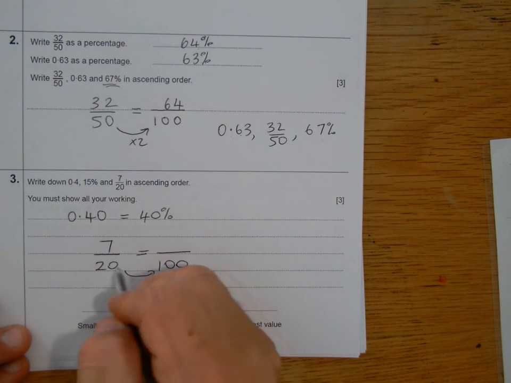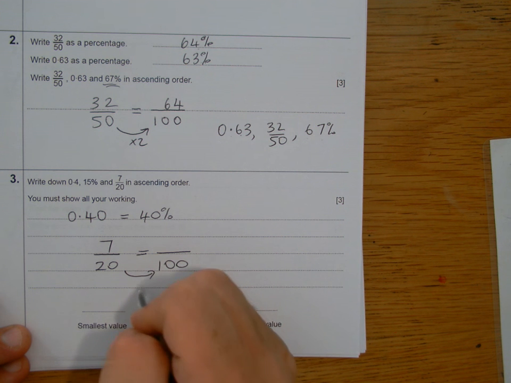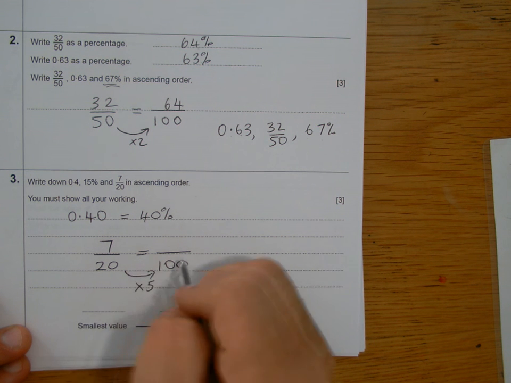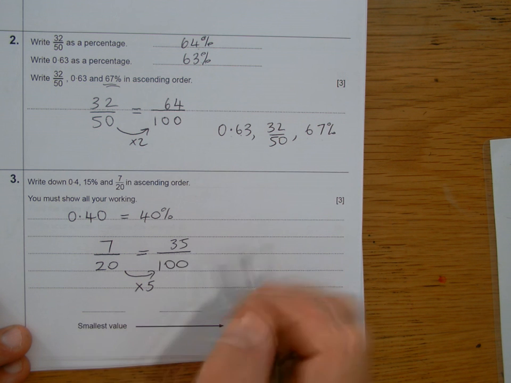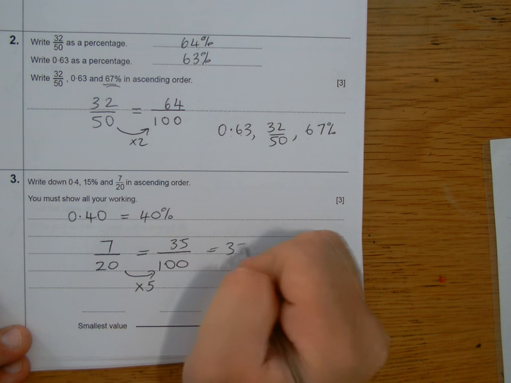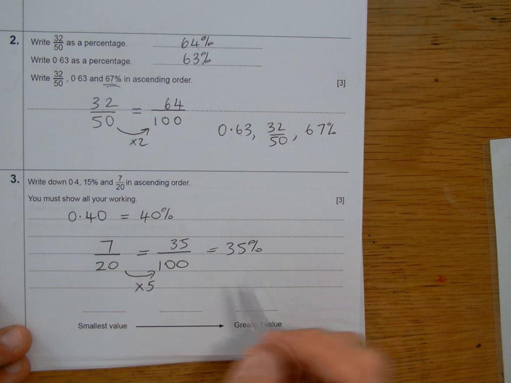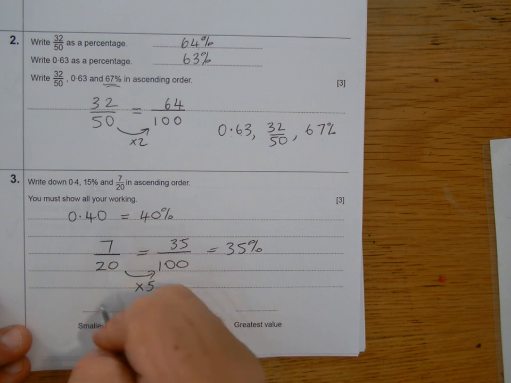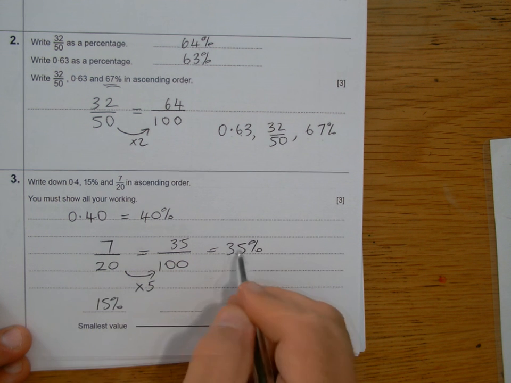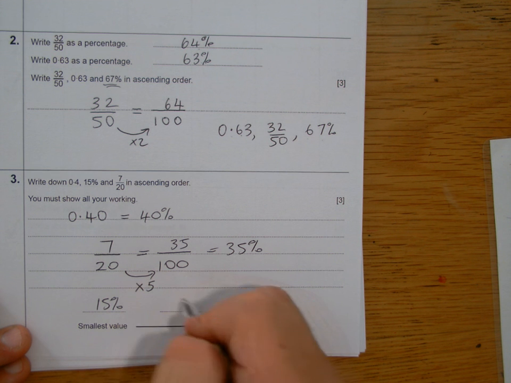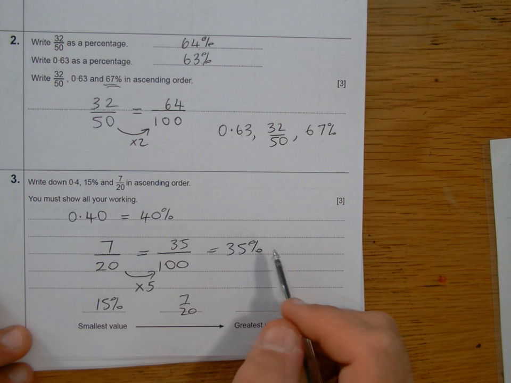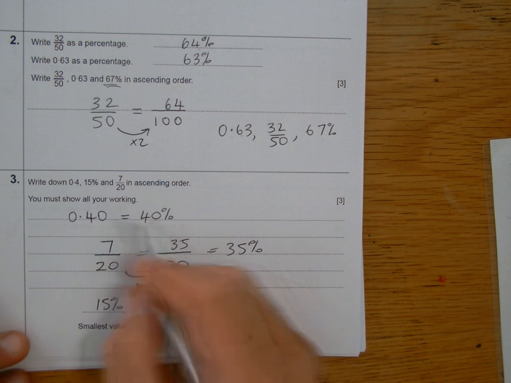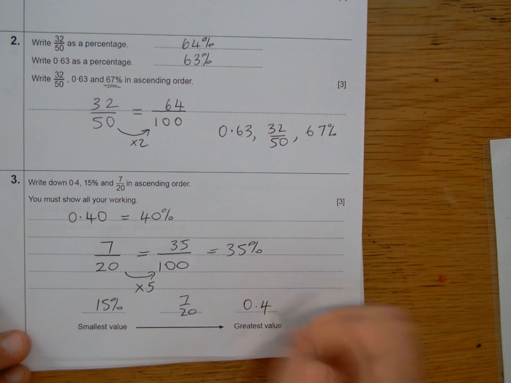Change it so that it's out of 100, that's what a percentage is, isn't it? So what am I doing to 20 to get it to 100? Well, we're multiplying by 5, aren't we? Multiply by 5, so that means we do the same to the top. 7 times 5 is 35, so that's actually going to be 35%. Okay, so the smallest is 15%. Then you've got your 35%, which is 7/20ths. And then your greatest value is your 40%, which was 0.4.